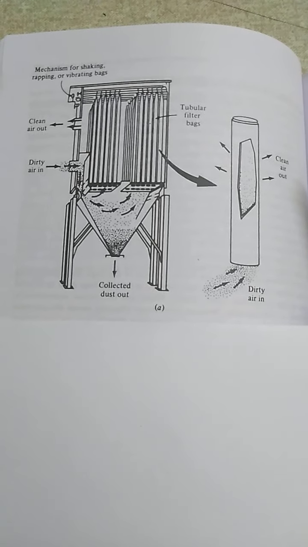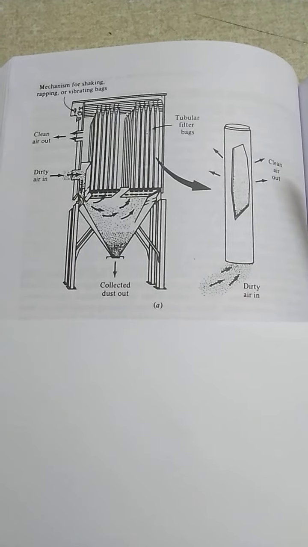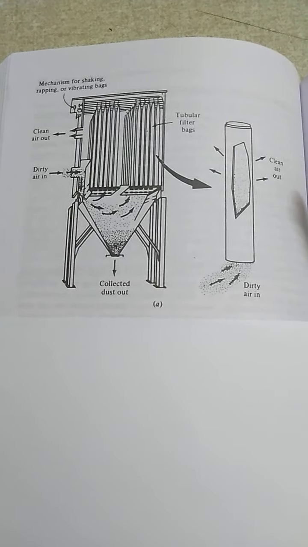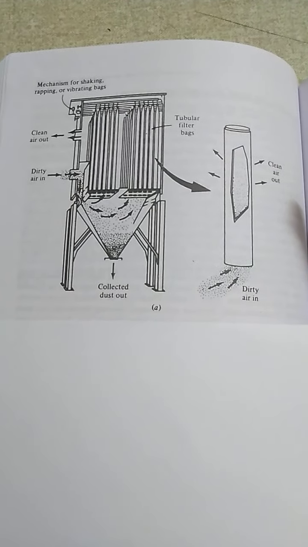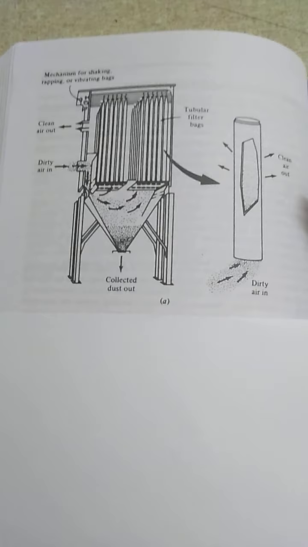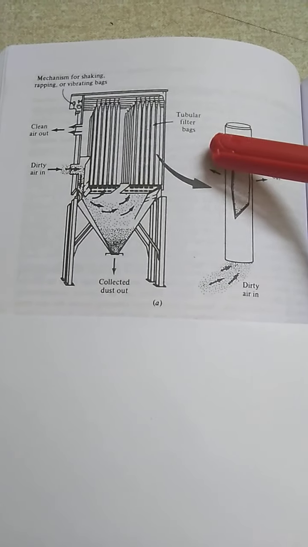Next problem is, if very fine suspended particles enter this fabric filter, we cannot remove those suspended particles, and sometimes hygroscopic dust is going to create a problem. It is going to have some effect on these fabrics.